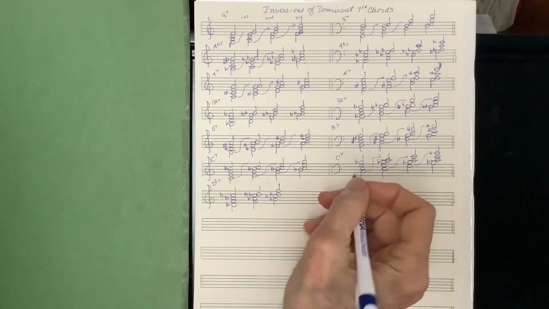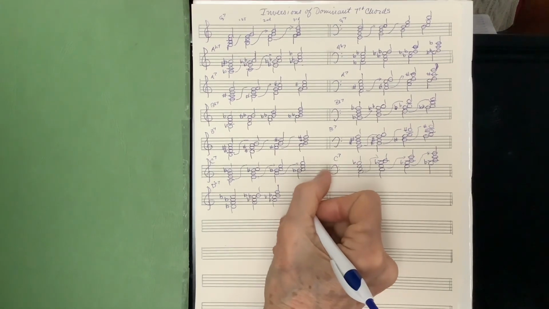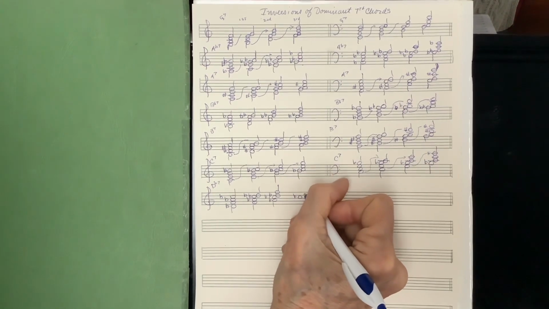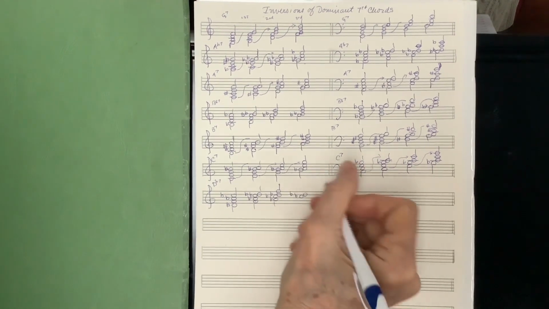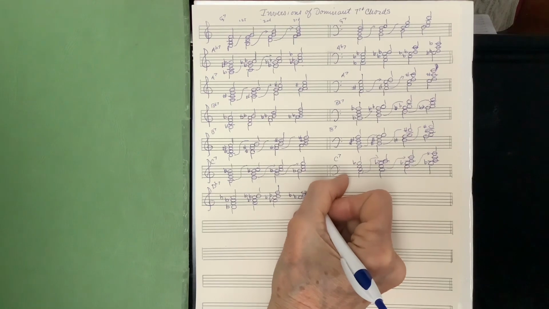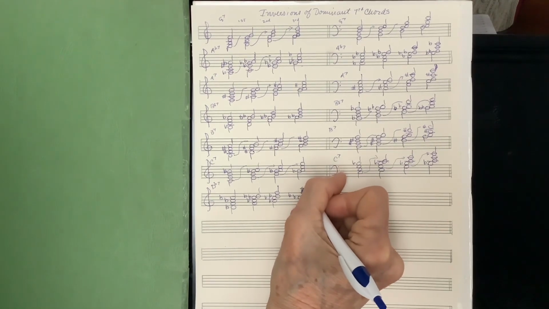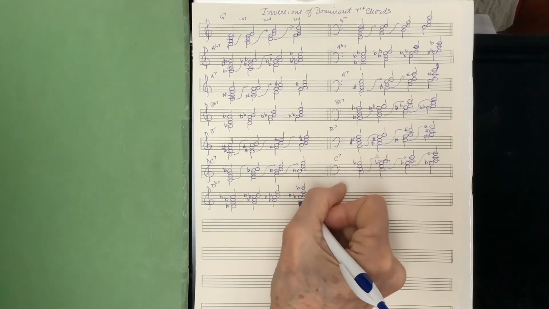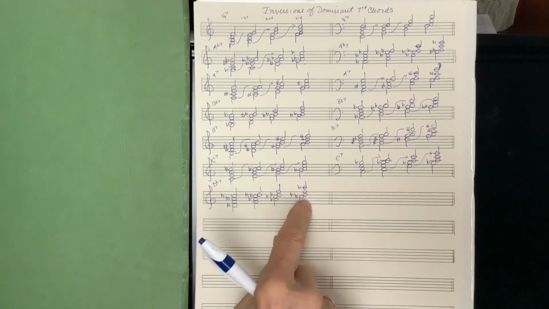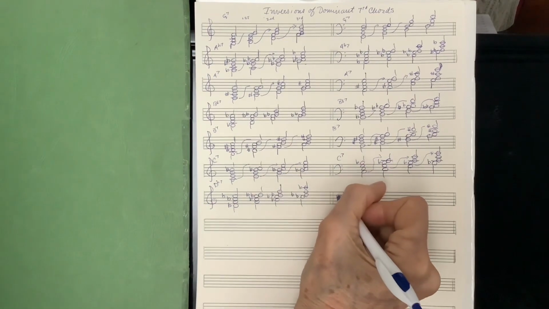Let's do third. The third inversion has the C flat, the 7th, on the bottom, the root, D flat, and then the triad, F, and then A flat. Okay. And that's your third inversion, D flat 7th. Okay, bass clef.